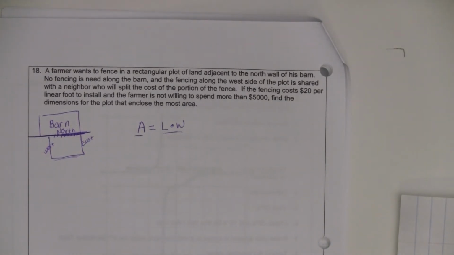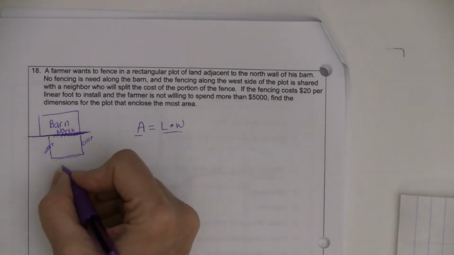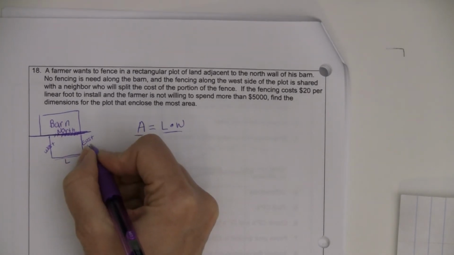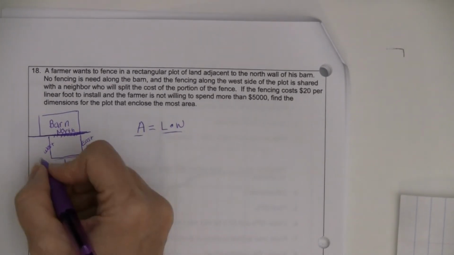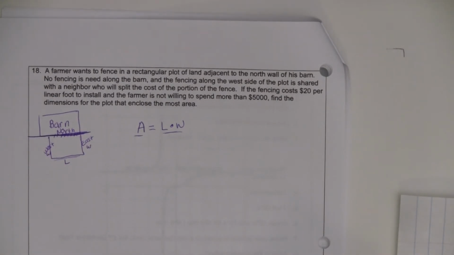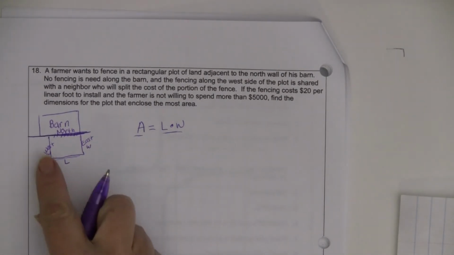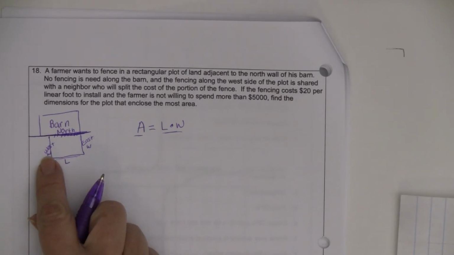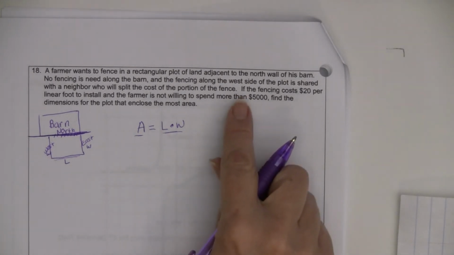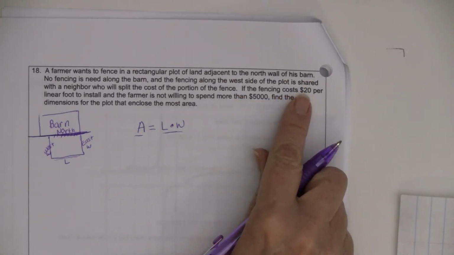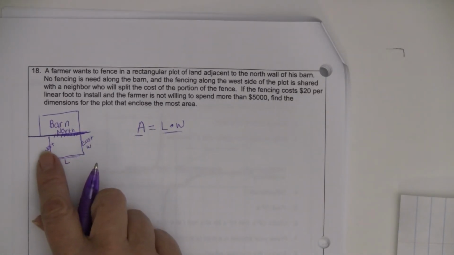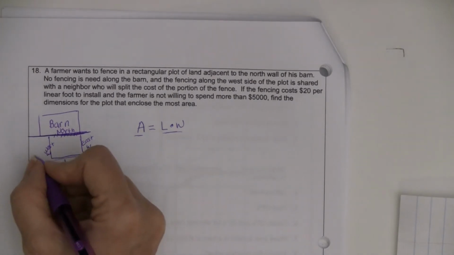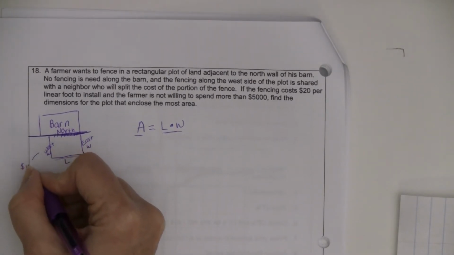So I'm going to try to get rid of one of those variables. I'm going to call this the length, and I'm going to call this the width. I know that this side will cost me $10 per foot, if W is the number of feet. The reason it's $10 per foot is that it costs $20 for the fencing per foot, and this farmer on the other side of us will share half and half with us. So this side over here is $10 per foot.